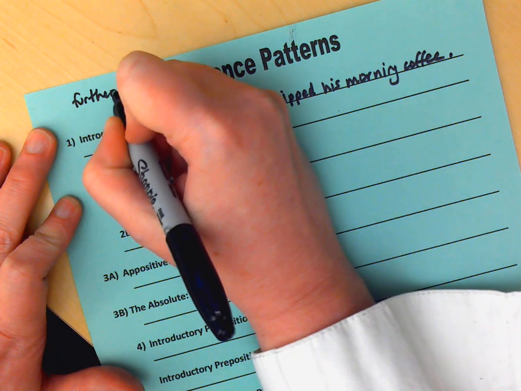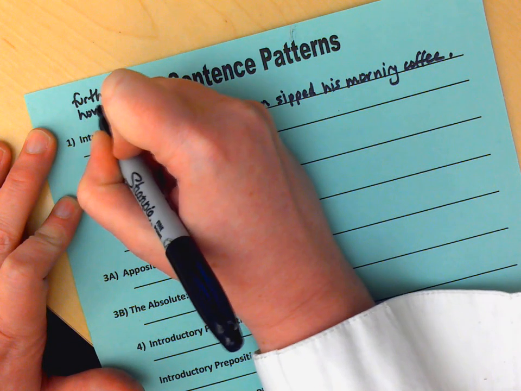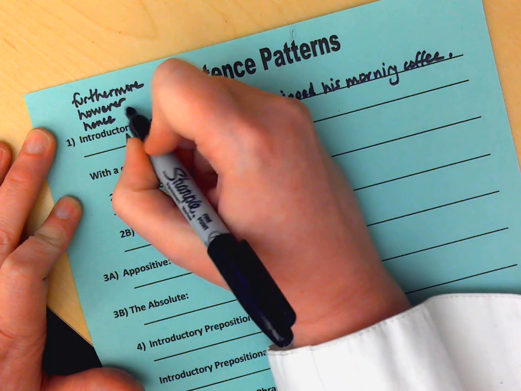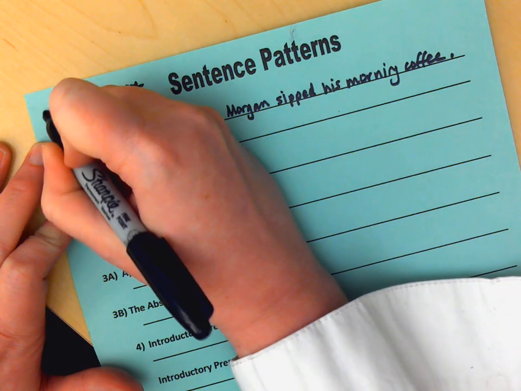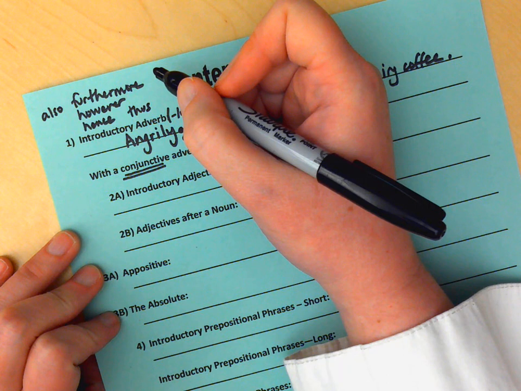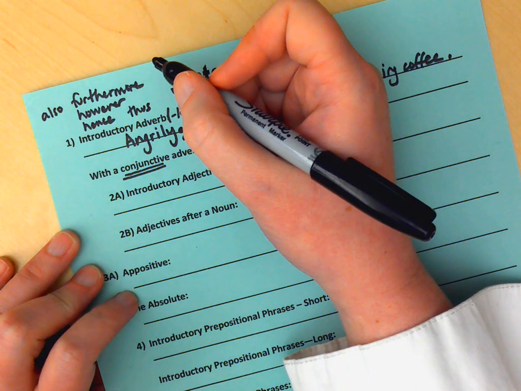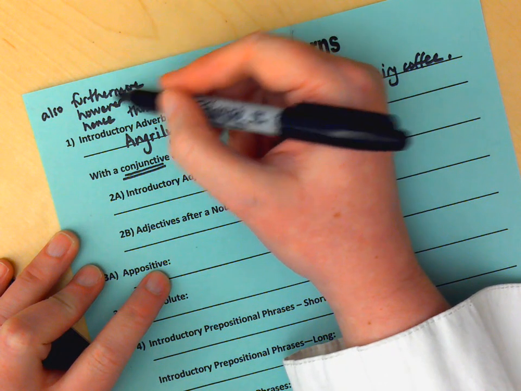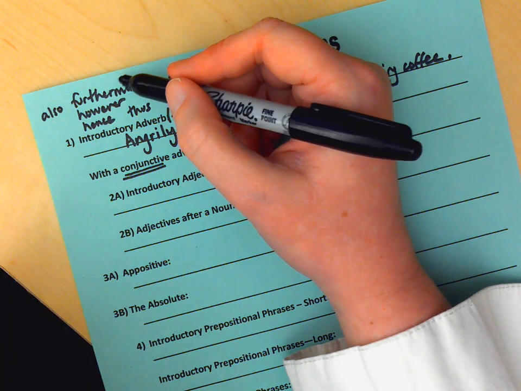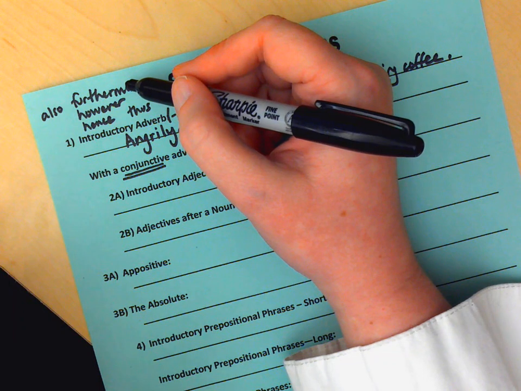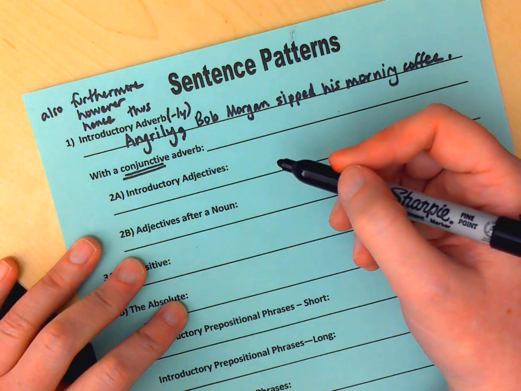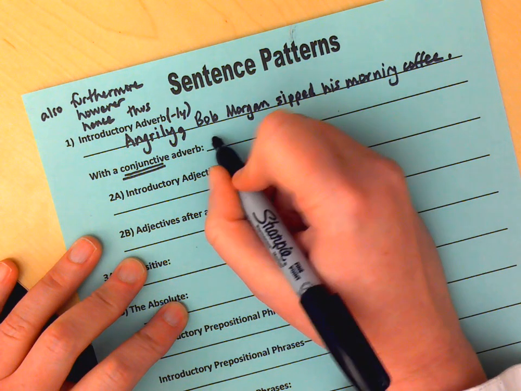The good old word furthermore, however, hence, what about thus, also, nevertheless. That's about all I can think of at the moment. Moreover, it's kind of a fun one. These big transition words are just labeled conjunctive adverbs. There's other types of adverbs as well. We care about these because they're so common in academic writing, and they do happen to kick in a comma.